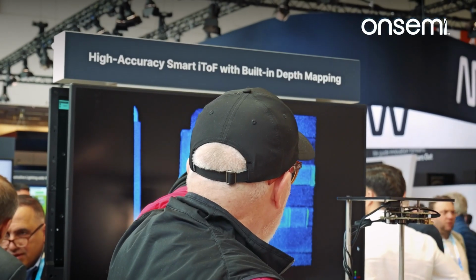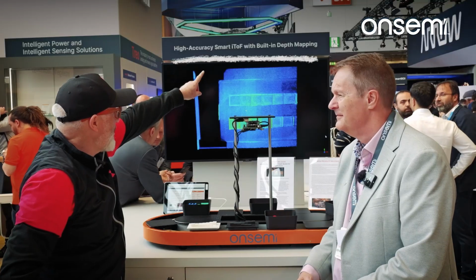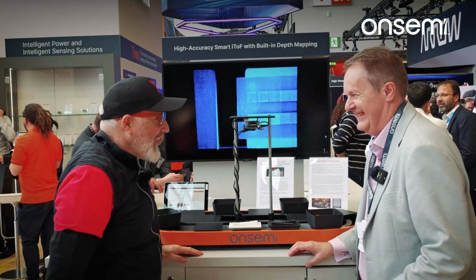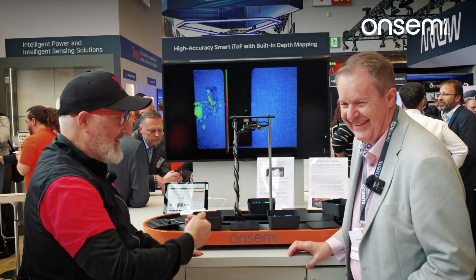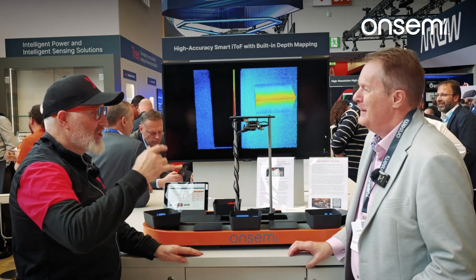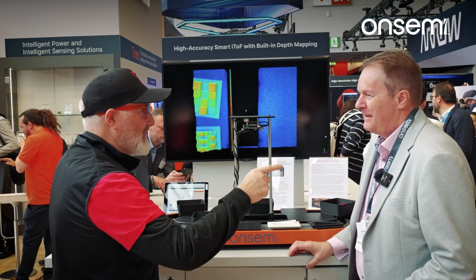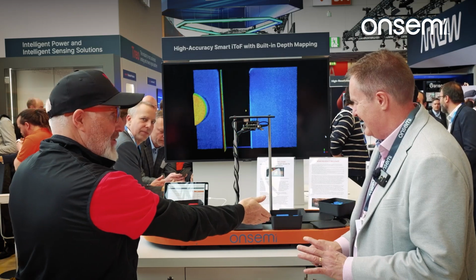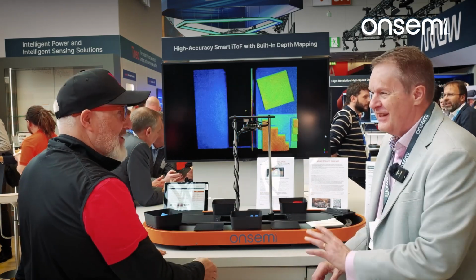He's going to talk about high accuracy, smart iToF with built-in depth mapping. So, can you translate that Latin into something that means something to a design engineer today trying to solve machine vision asset tracking with your marvellous train set that you have here? Yeah, absolutely. As far as I'm concerned, that's a train set.